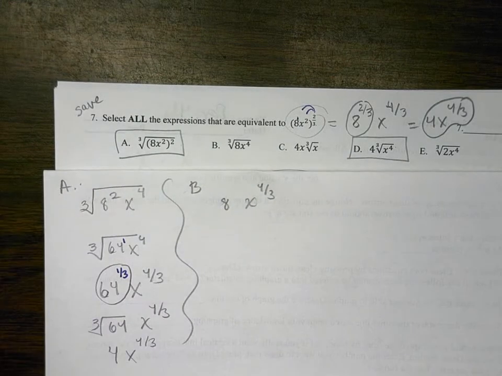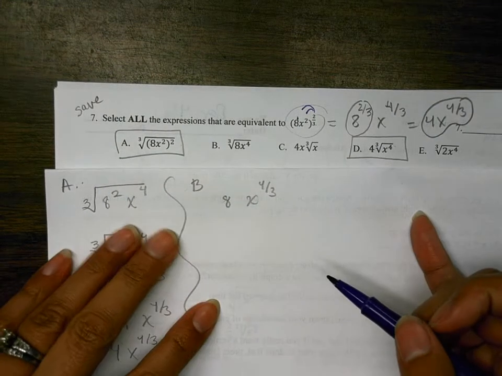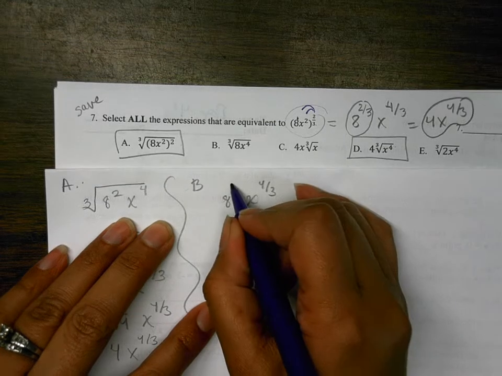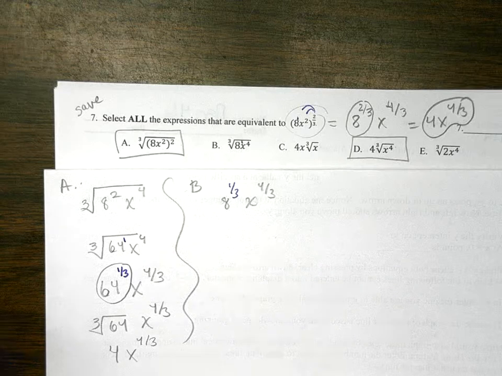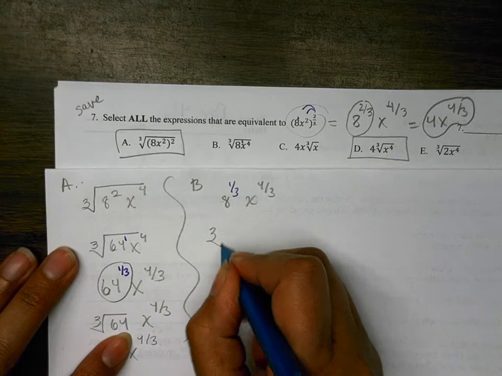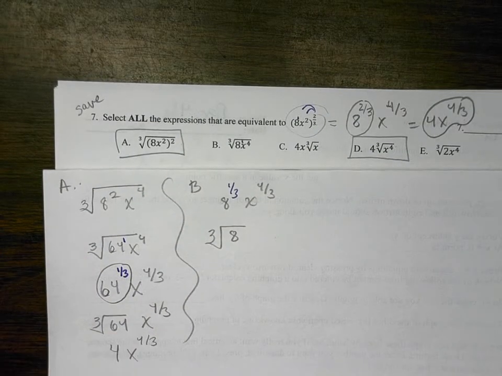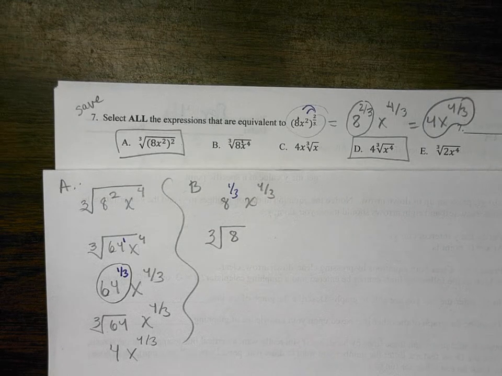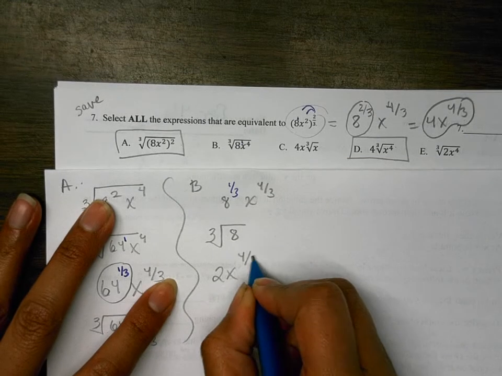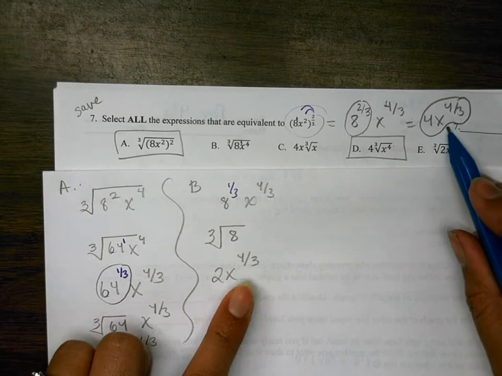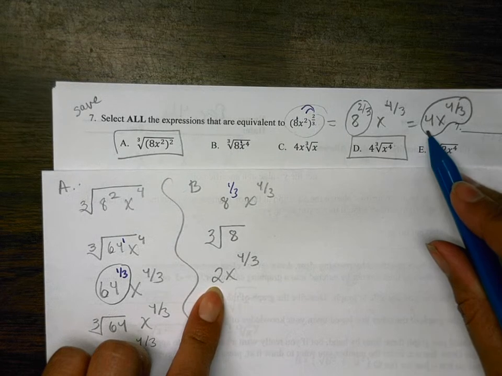8x to the 4/3. How do I fix this one? 8 to what power? 1/3, because there's a power there. 8 to the 1/3 is the same as the cube root of 8. Would you guys agree with that? Yup. And that is a perfect cube. What is the cube root of 8? 2. So this leaves me with 2x raised to the 4/3.